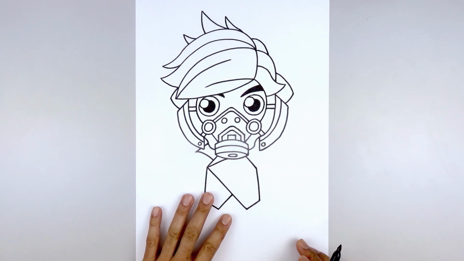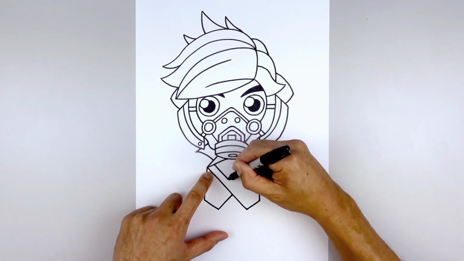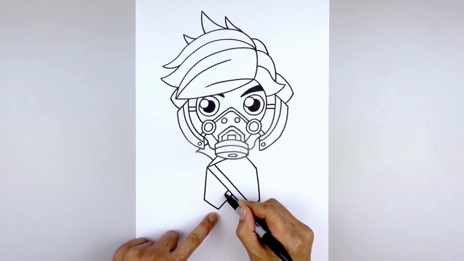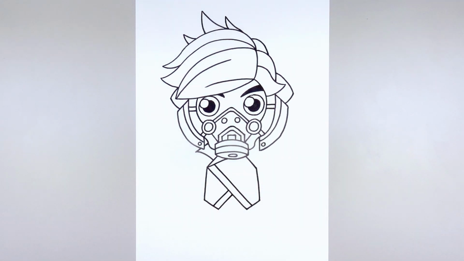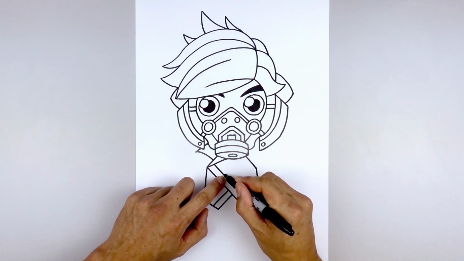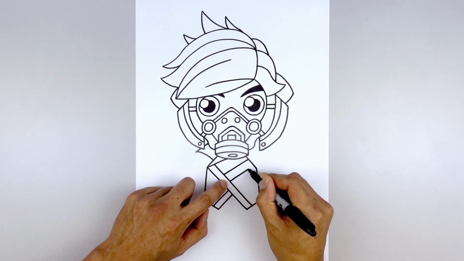Now I'm just going to add some simple detail to this coat. I'm going to take this line, step in, I'm just going to duplicate that all the way down. Do the same thing on the left side. And then we'll add a diagonal stripe going across the chest. Starting over on the left, angle up, step down, draw that twice.